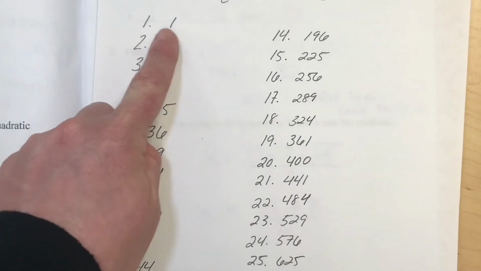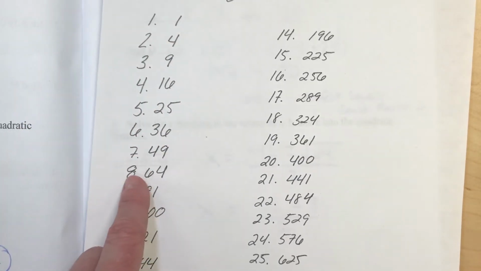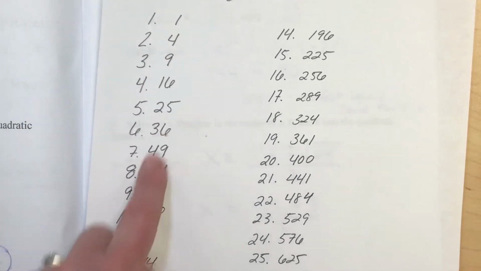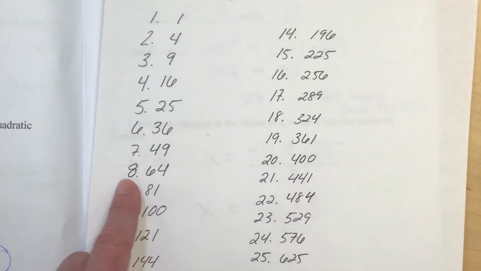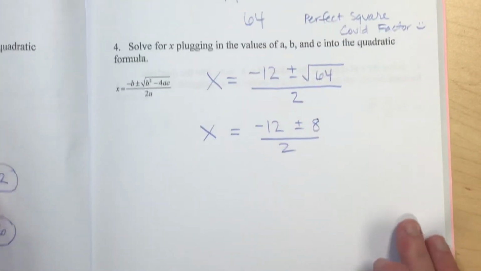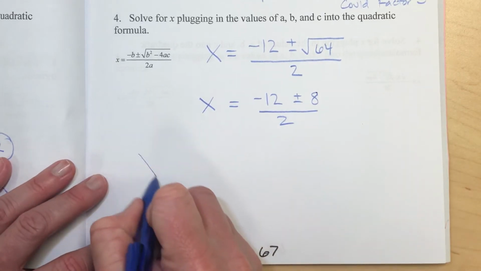Again, you might want to have a list off to the side. So 1 squared is 1, 2 squared is 4. Notice how 8 squared is 64. So if I take the square root of this list, I get the number on the left, which is how I got 8. So that means we'll have two solutions.